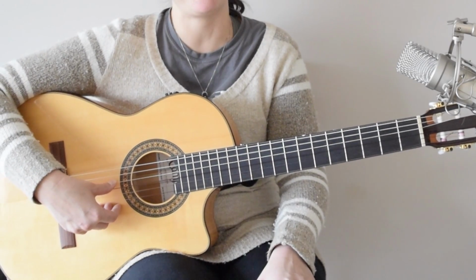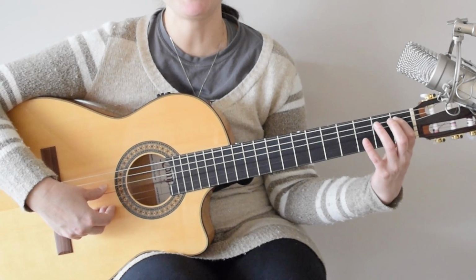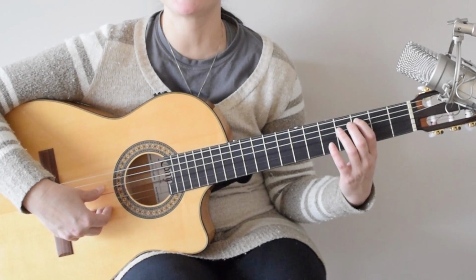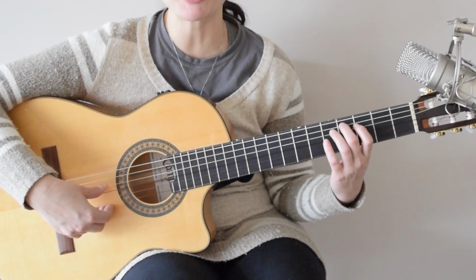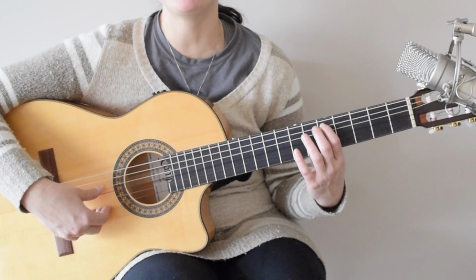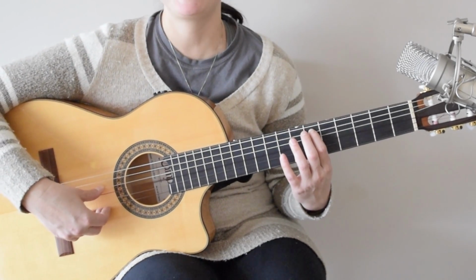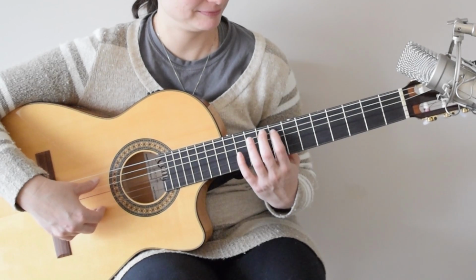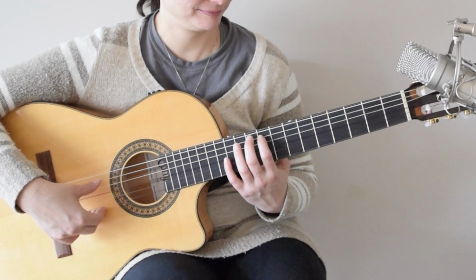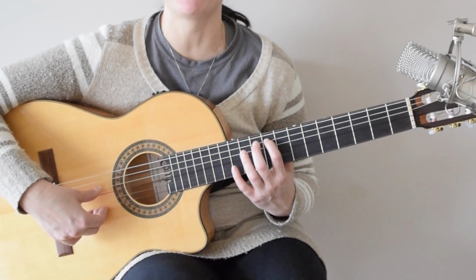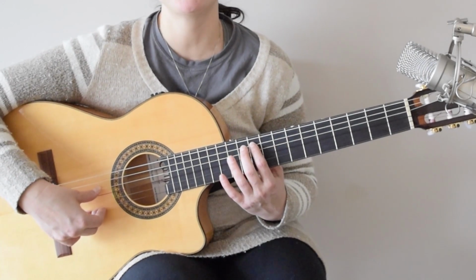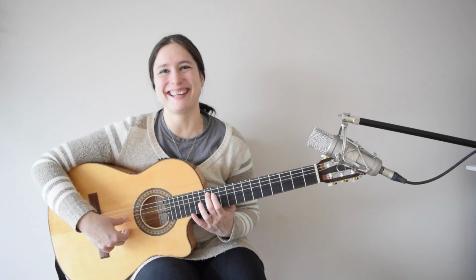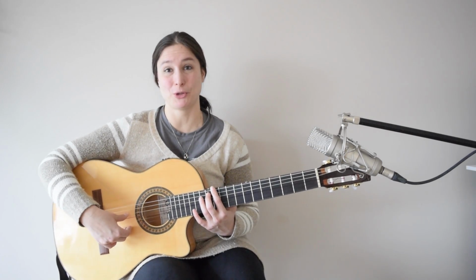The first one, A. A sharp or B flat, B, C, C sharp or D flat, D, D sharp or E flat, E, F, F sharp or G flat, G, G sharp or A flat, and A. This is one octave as well.